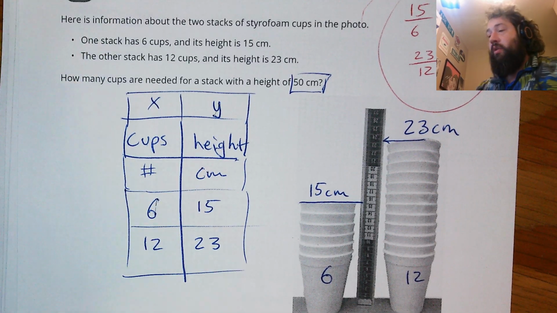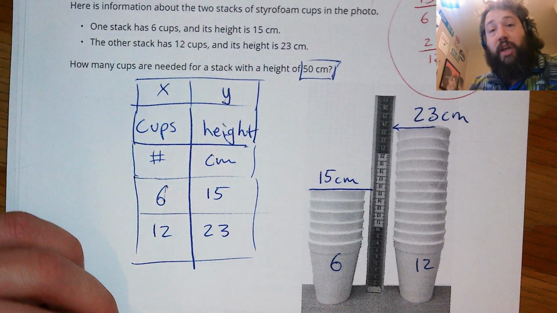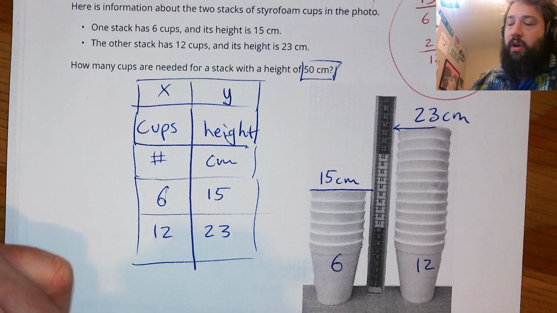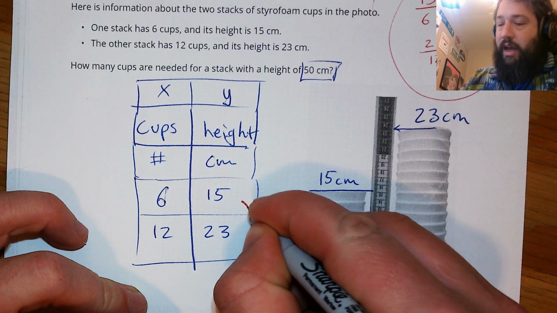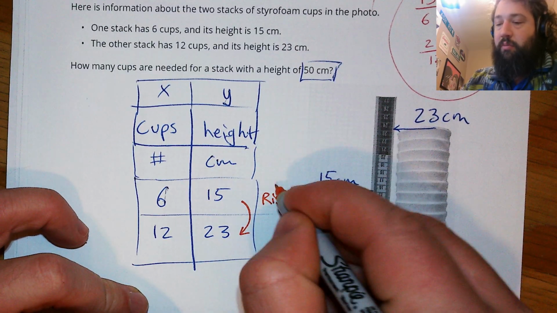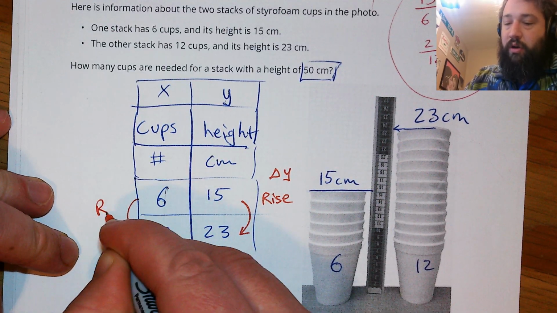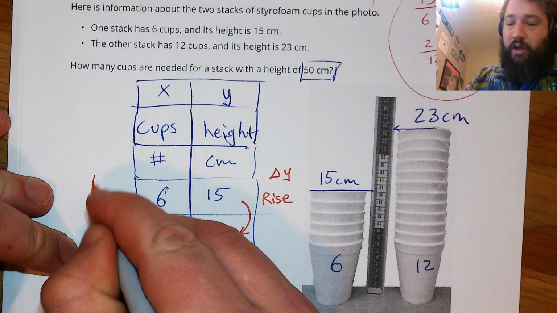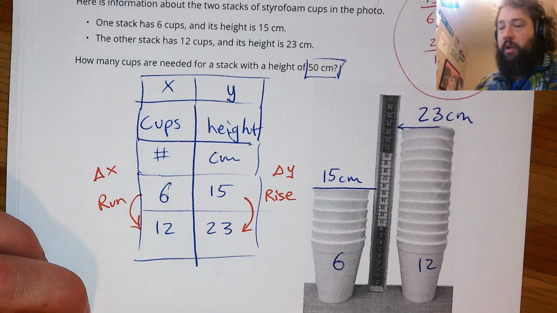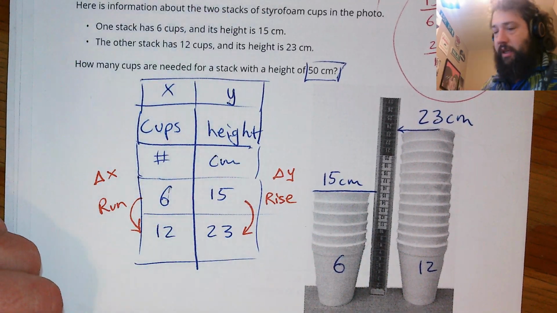Now, in order to examine this relationship, we're going to have to go back and look at the change in your x and the change in your y and keep those consistent. So I might want to see how much did this change here. I can call this my rise or my change in y, and this could be my run or my change in x. So to get my rise here, I would take 23 minus 15.